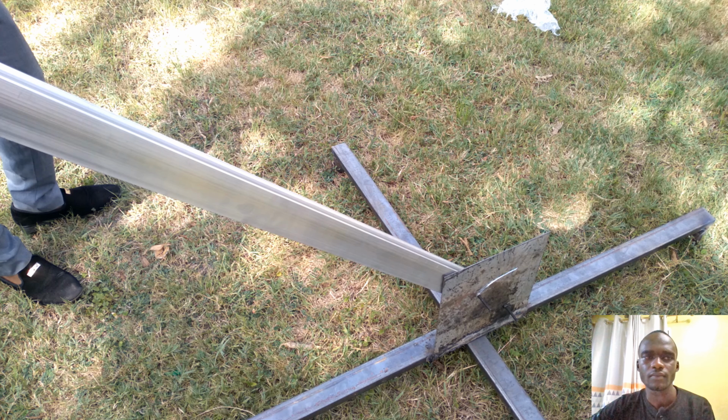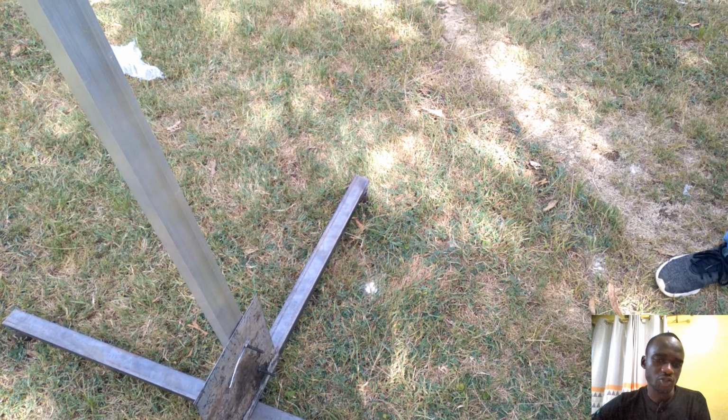Some challenges that we had with this launch pad: number one, the very long launch rail had a problem with stability. It kept swaying in the presence of wind, so we had to ensure it was stable by tightening ropes. Also, the base, not the wheelbase, the base that was made from steel tubes, was not welded properly, so some of the legs broke, especially during the launch, and it was catastrophic.